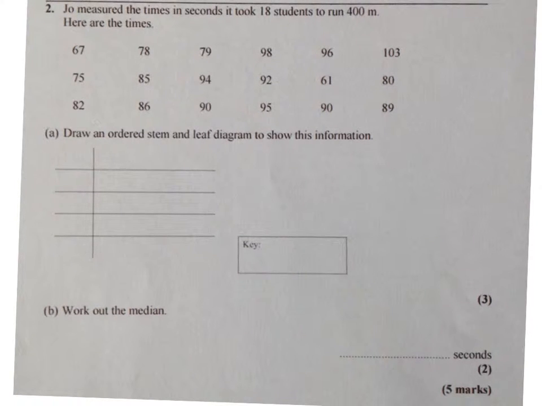This is a GCSE question on stem and leaves. The first thing to determine is to look at our data items and determine the smallest and largest value. The smallest value is 61 and the largest value is 103.